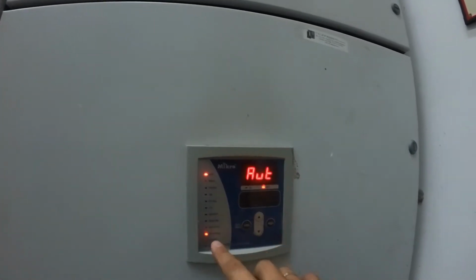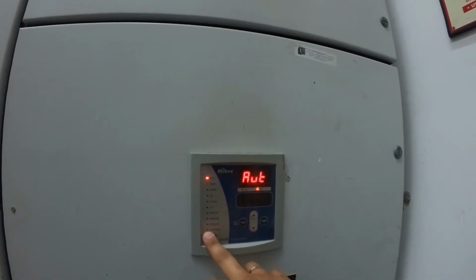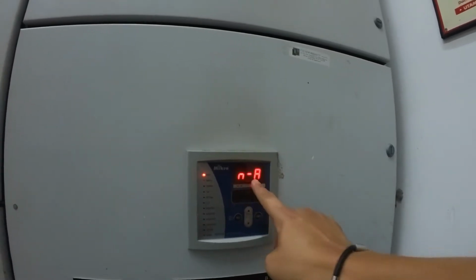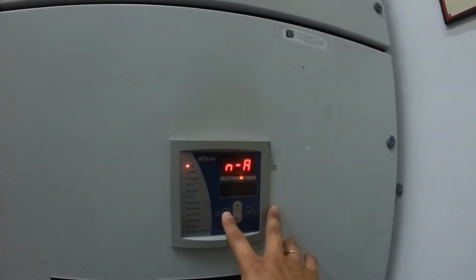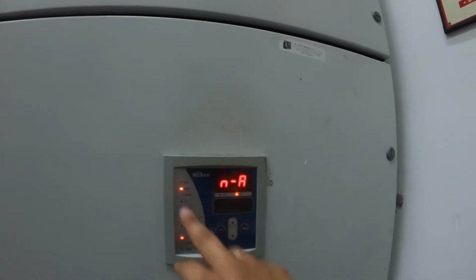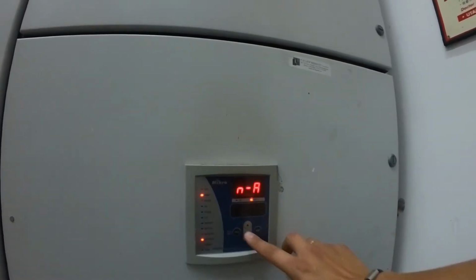Now we go to the switching program. Press program, and when it is blinking, you choose manual mode. Then we press program. Now it's under manual. Once it's under manual, we just switch on the steps.